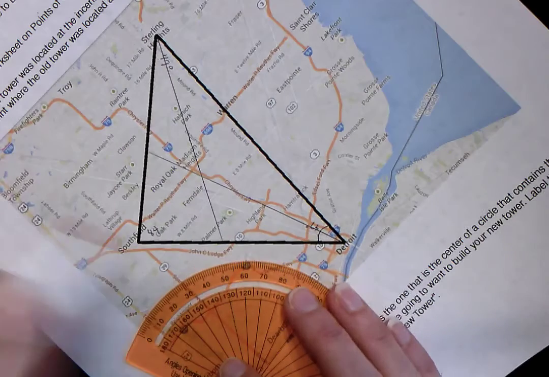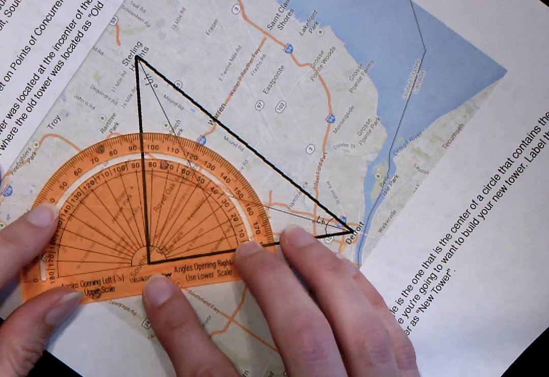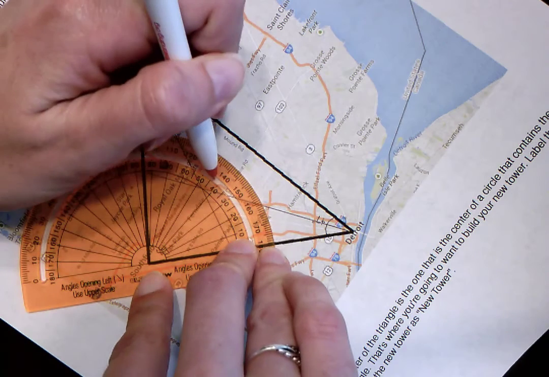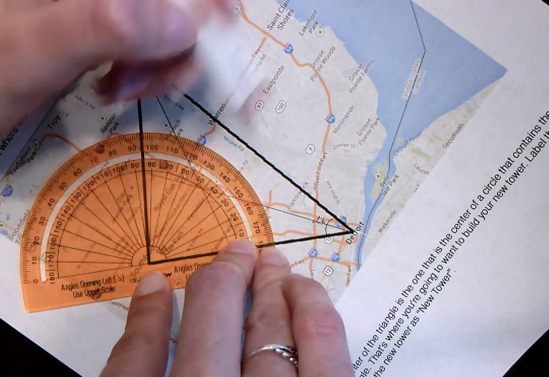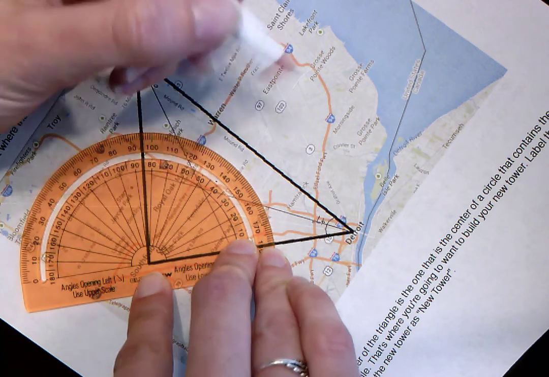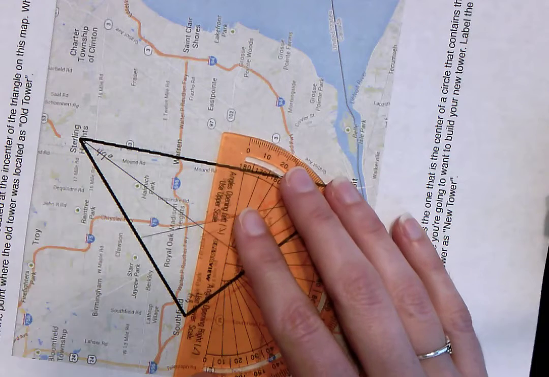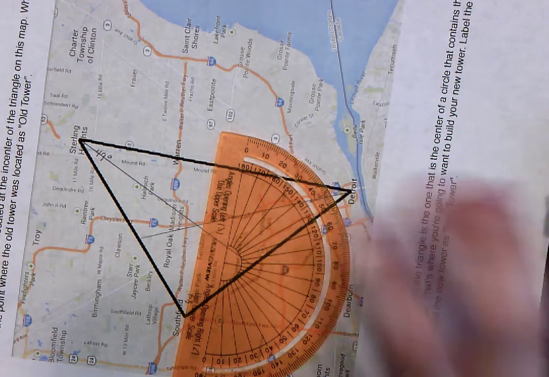Half of that would be 42, so you just have to measure out 42, and that's right about here. I went to the 40 and then out to the 2. It's going to be kind of close. The reason it's not going to be super close is because of my error.